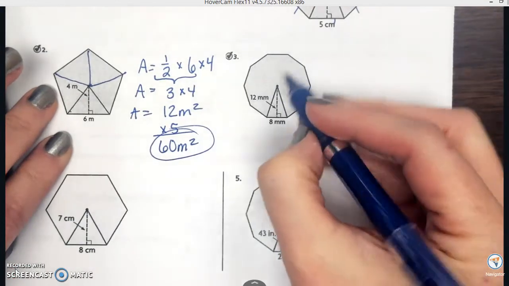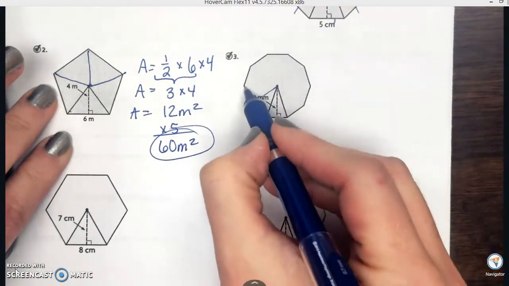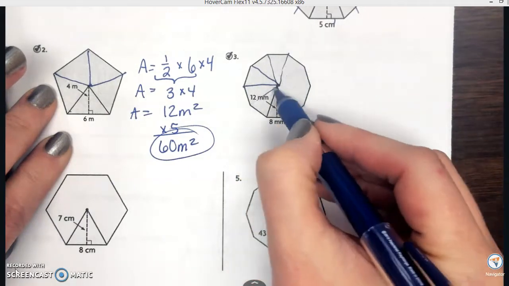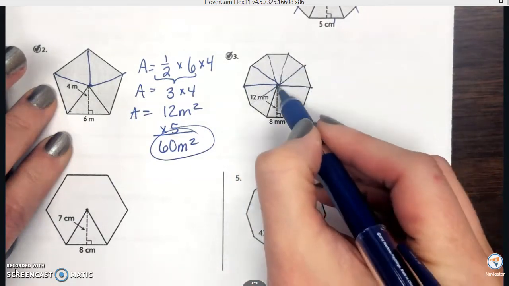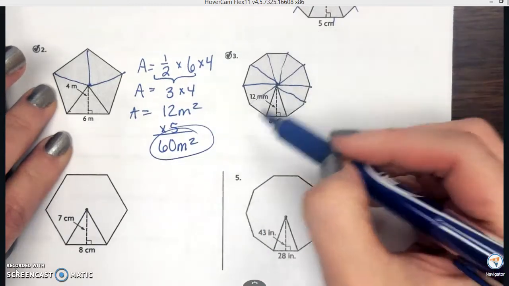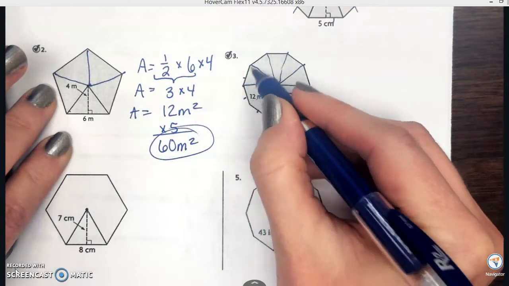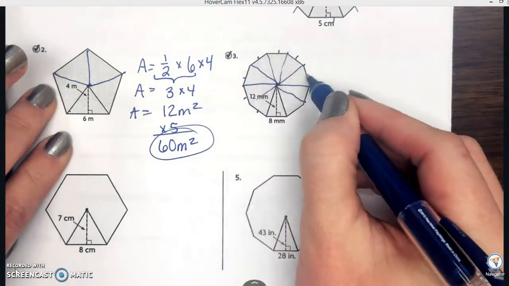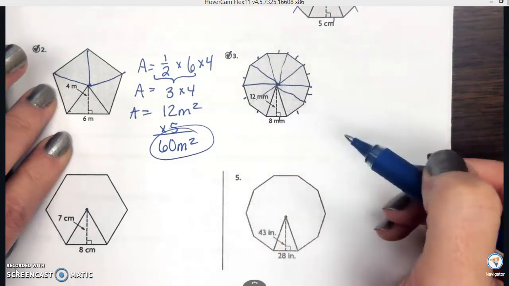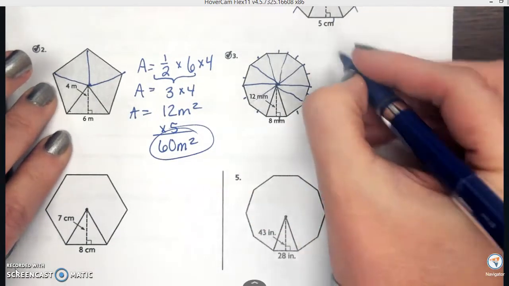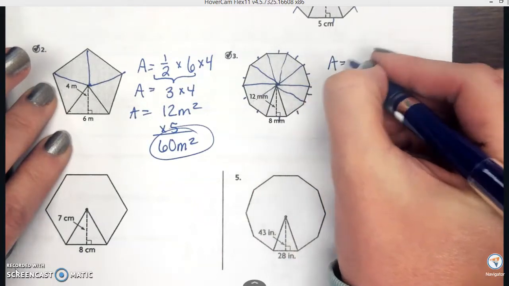Alright, number 3. It kind of gets to the point it's hard to keep count, so I'm just going to start here. 1, 2, 3, 4, 5, 6, 7, 8, 9, 10. So this is a regular decagon. It's got 10 triangles. So first, let's find the area of one triangle.